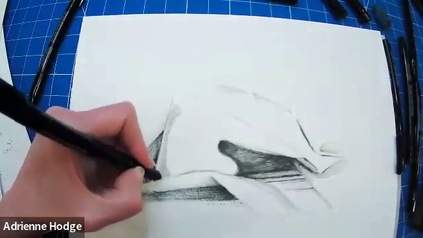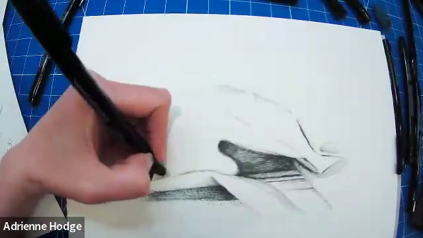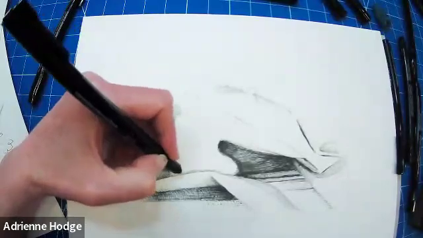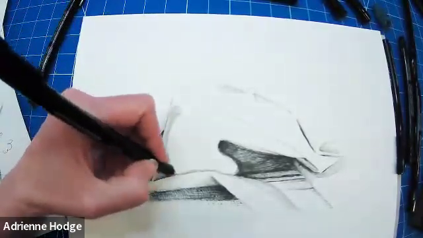So even though there are some lighter moments in that one, the lightest areas just kind of disappear. So you don't have to worry about them.